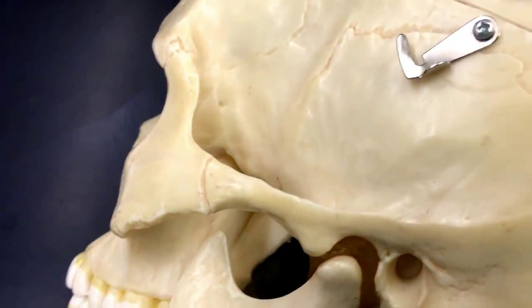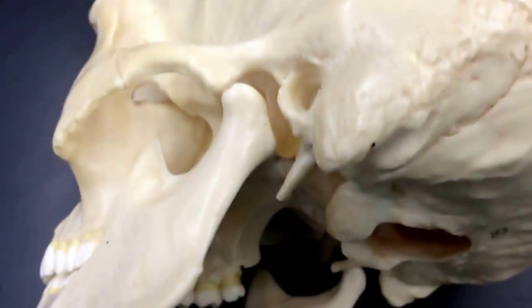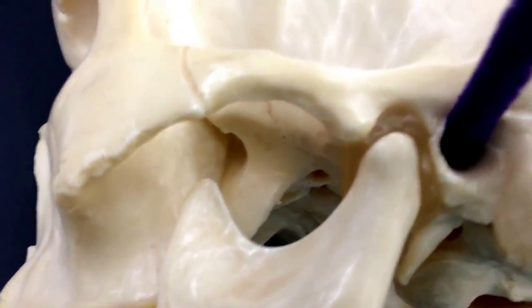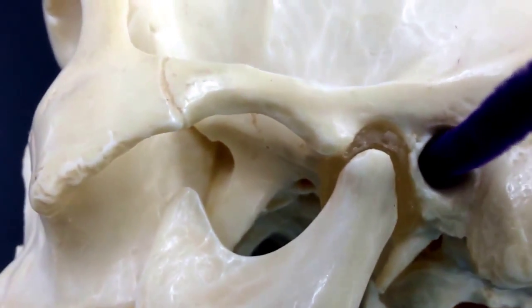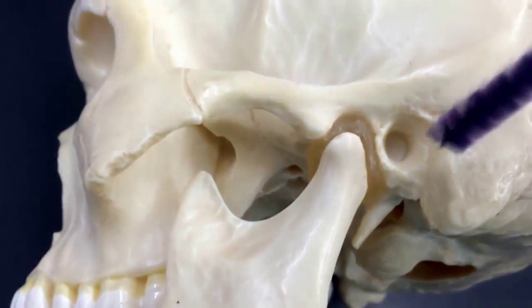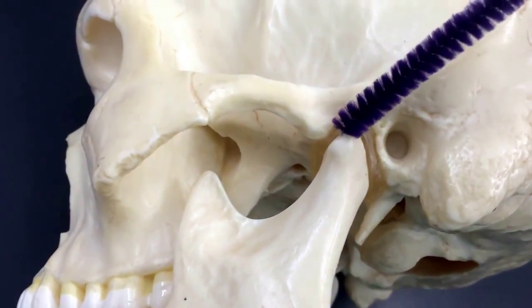Let me stick something purple here so you can see it more clearly. If I stick this in here, you can see the external acoustic meatus. Now, the only joint of the skull would be this joint here. This is the temporomandibular joint.